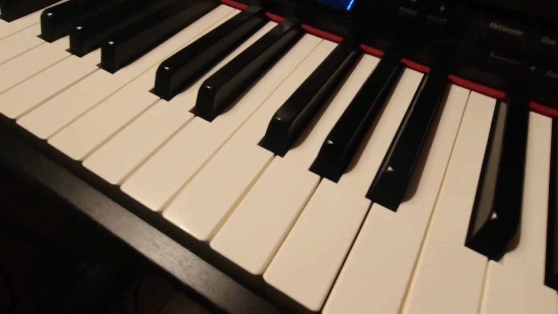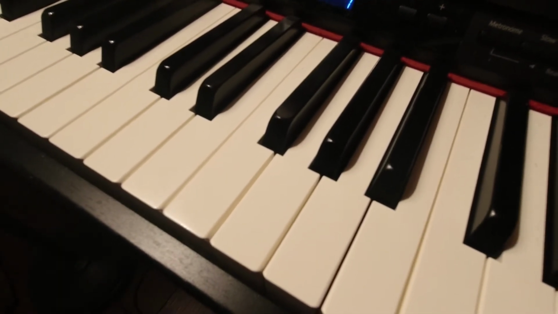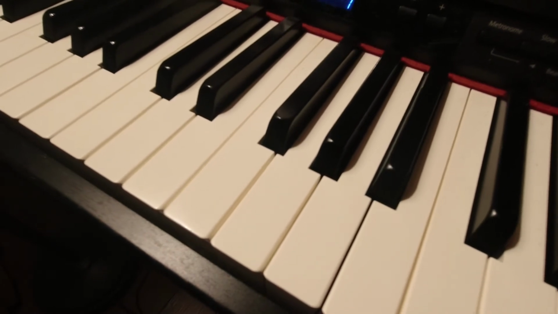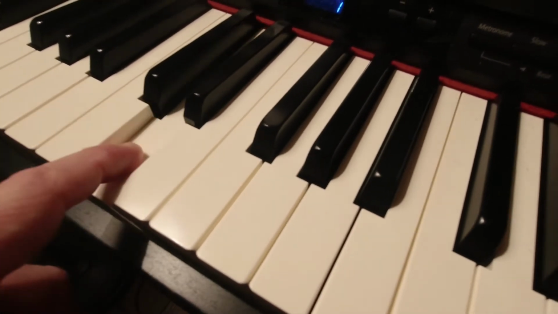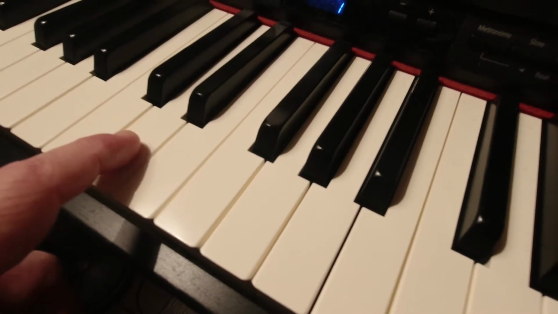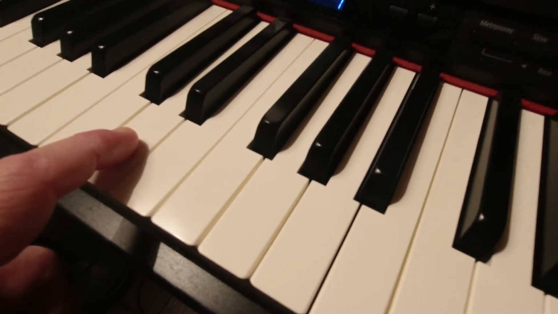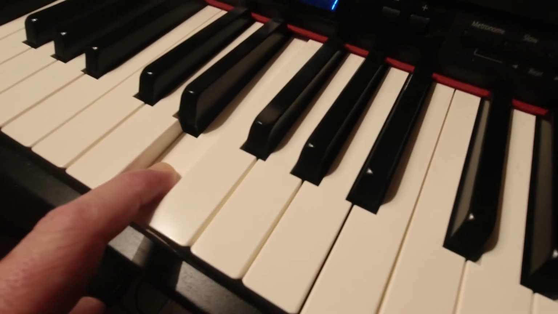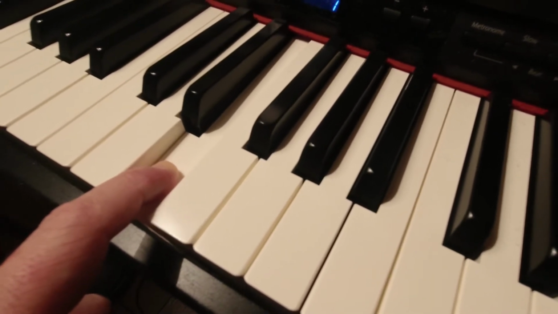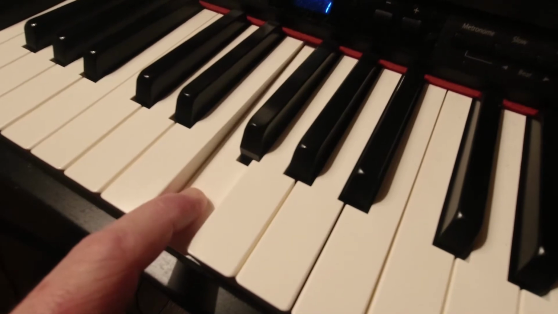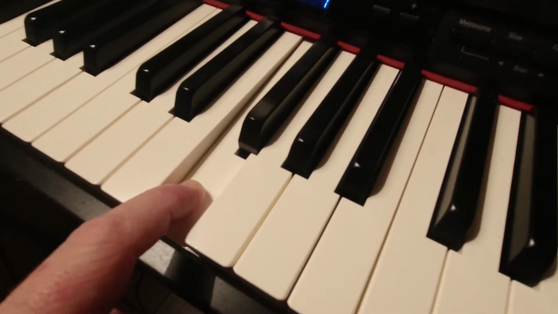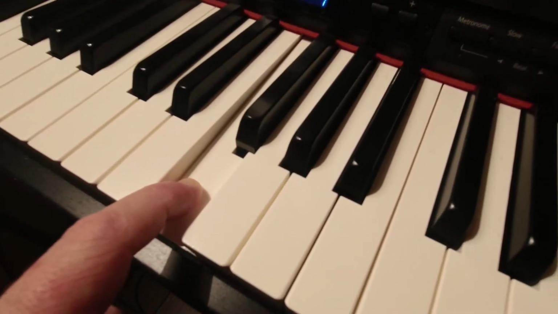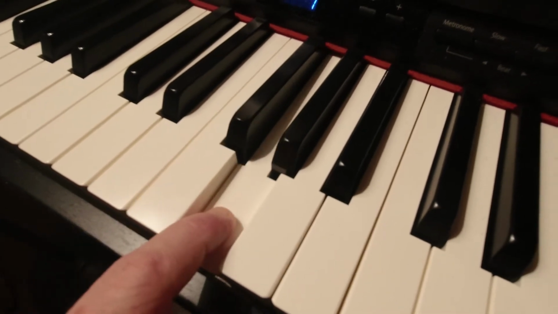In the major scale, the second degree is always one whole tone up from the first degree. The third degree is one whole tone higher than the second degree. The fourth degree is always one semitone higher than the third degree. The fifth degree is always one whole tone up from the fourth degree.